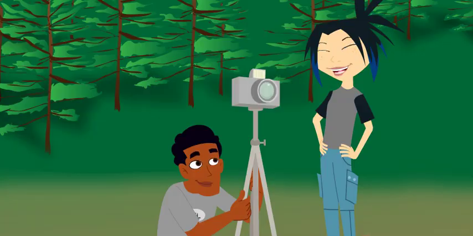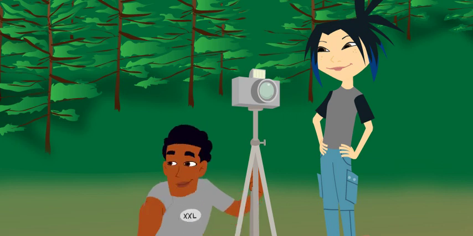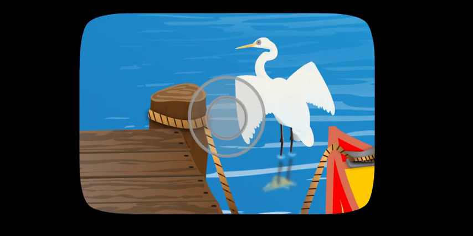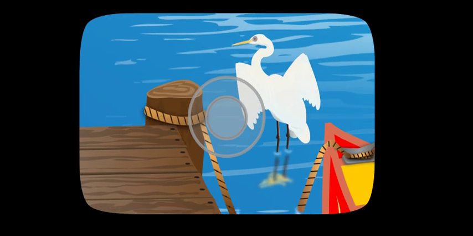I think all this light stuff will help me take even better photos. Well, you better snap to it. The egret's back. Oh man, I gotta get this, a reflected, refracted action shot.